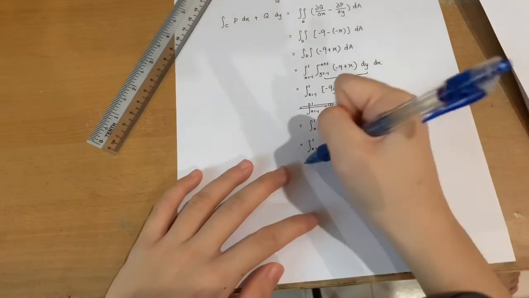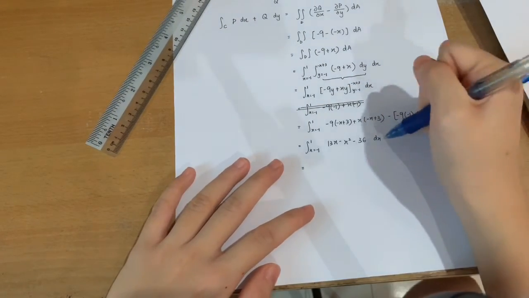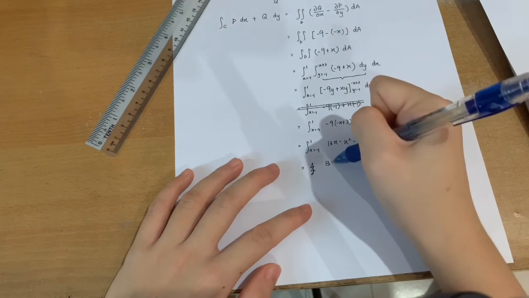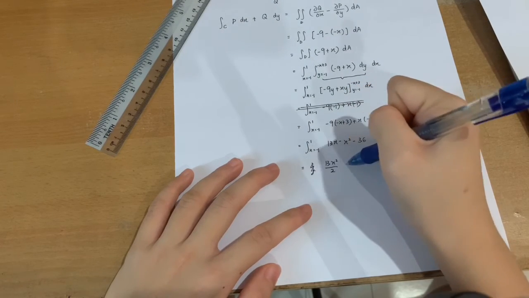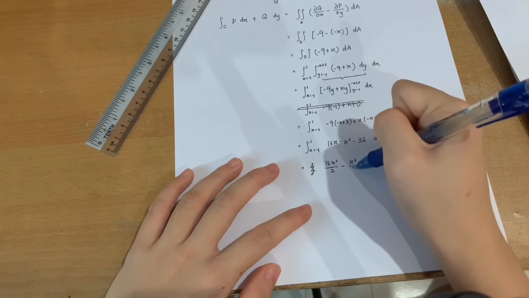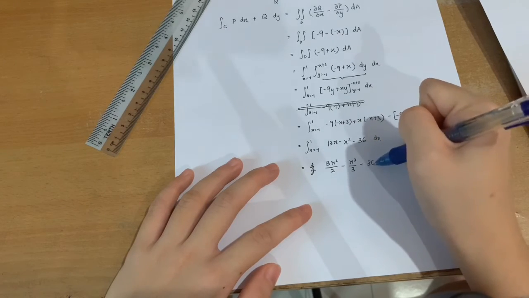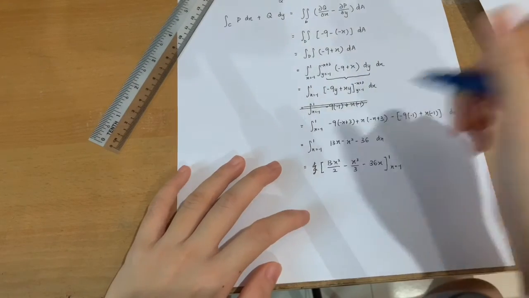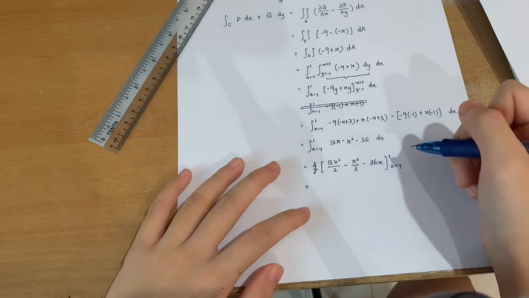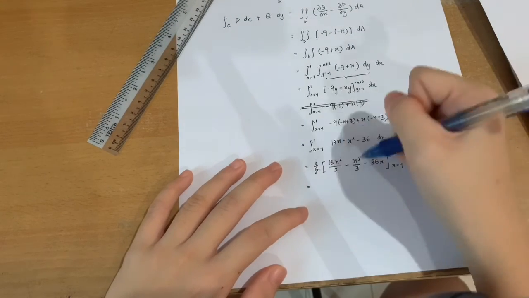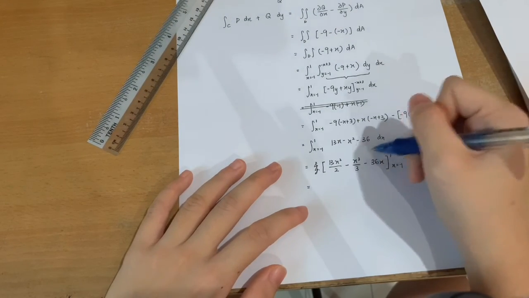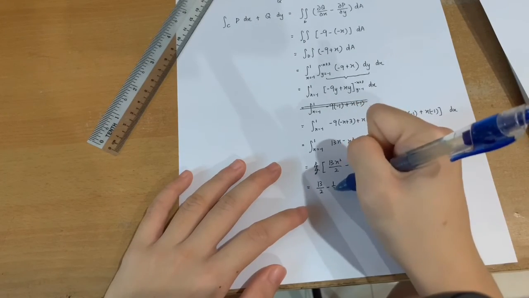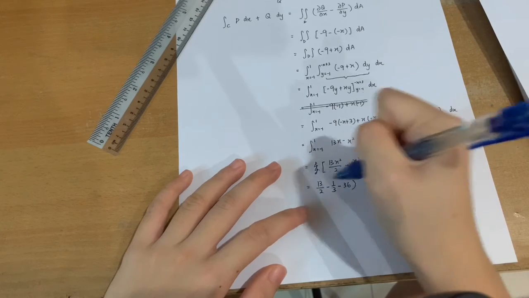Now we can integrate with respect to x: 30x squared over 2 minus x cubed over 3 minus 36x. We put in the upper limit, 30 over 2 minus 1 over 3 minus 36.